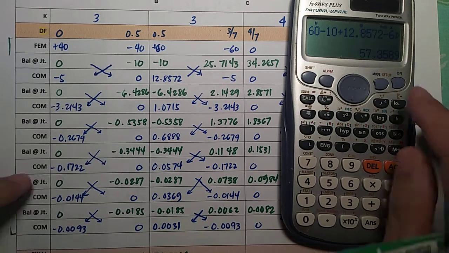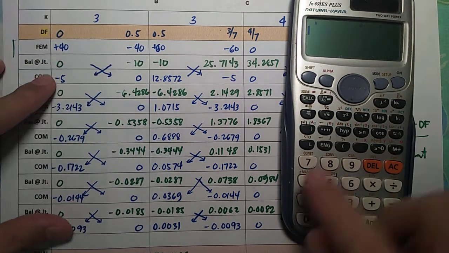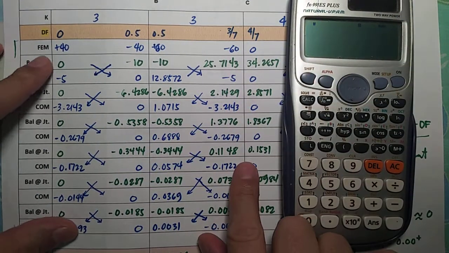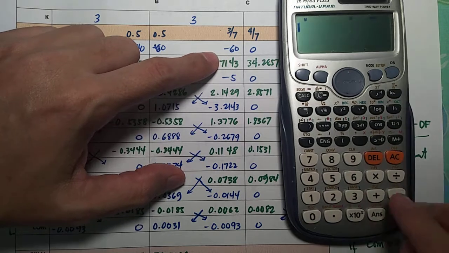How about for joint C? From FEM, negative 60.